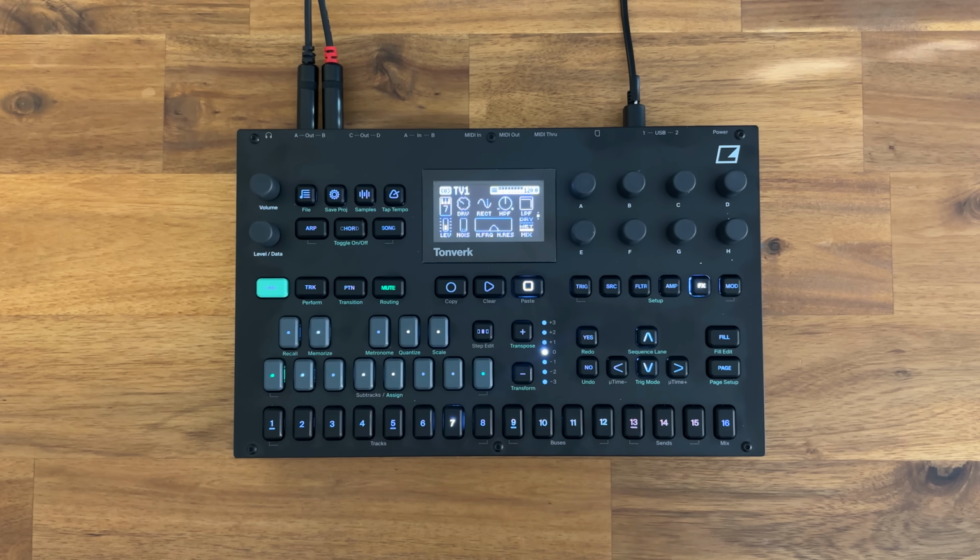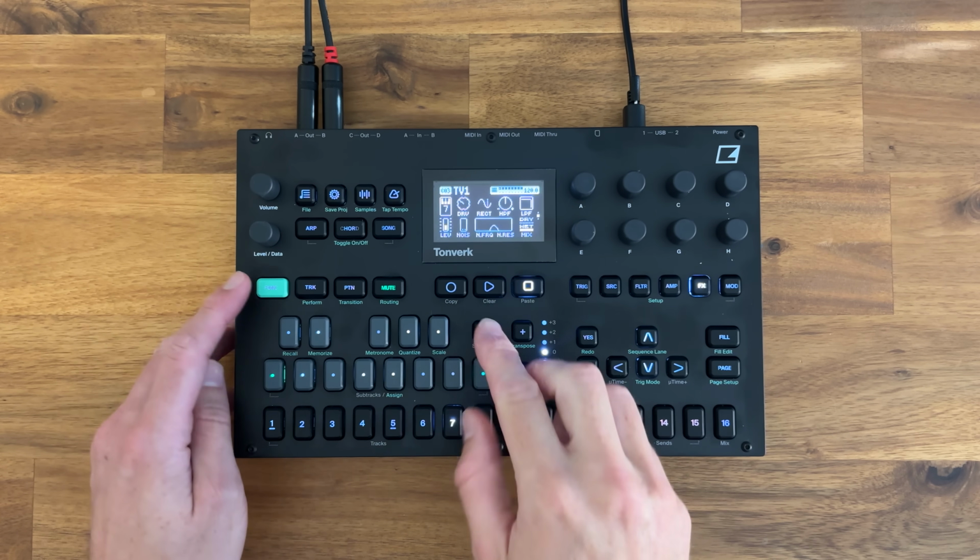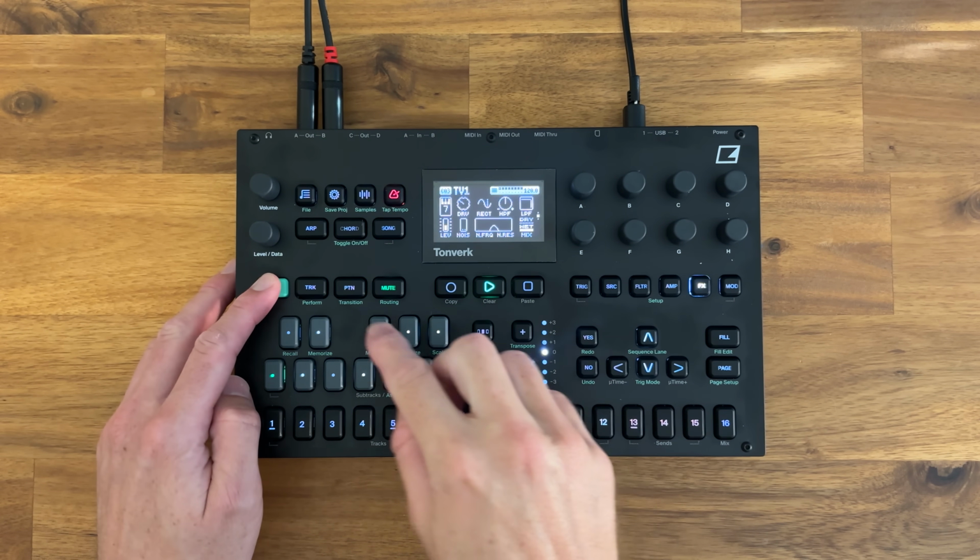Also with the quantize and the scale, I think these small things make a lot of difference in the end, at least for me. They have also changed the metronome sound. Let's have a listen.